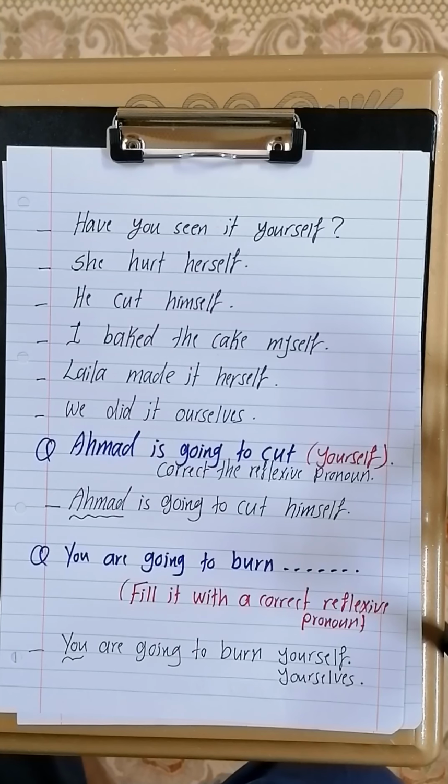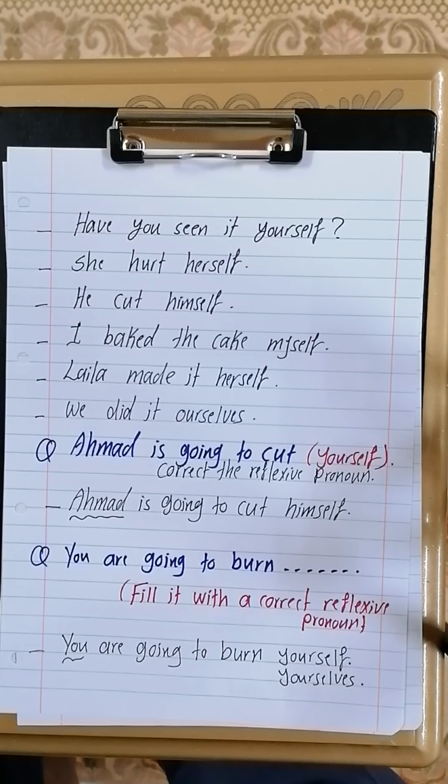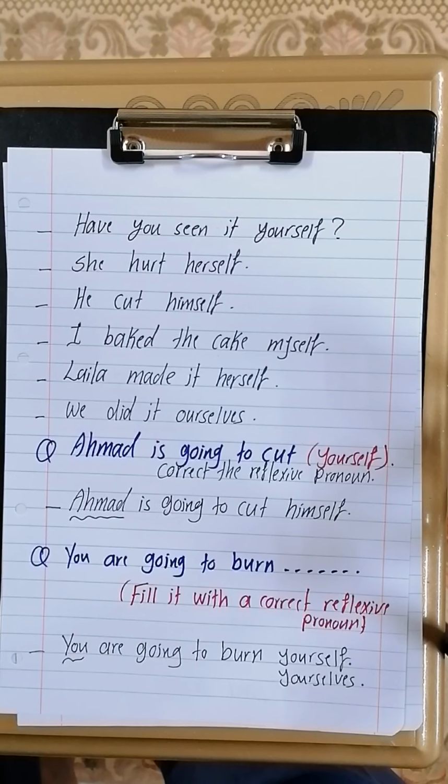You, the people. Yourself. Yourselves. Both are correct.